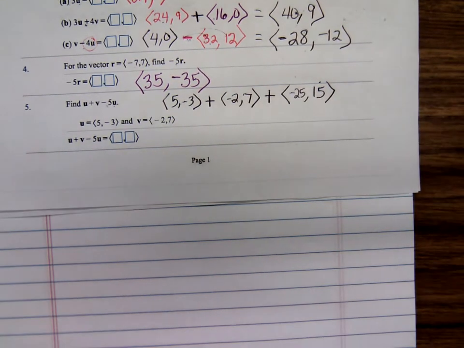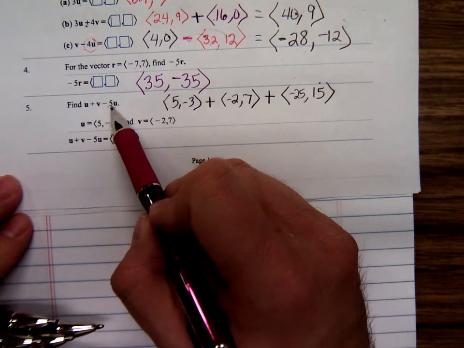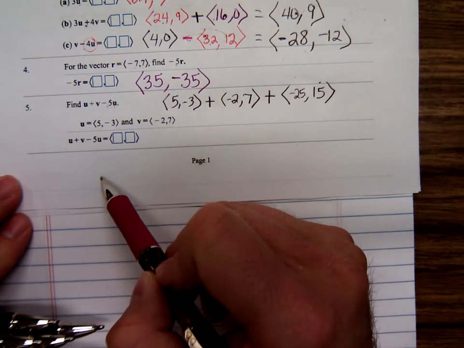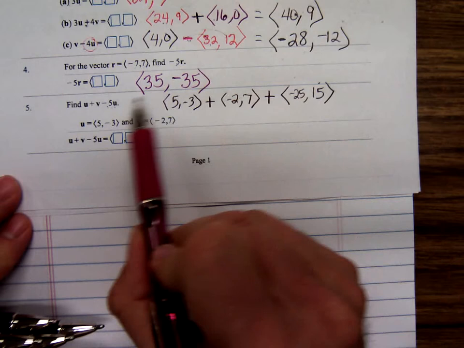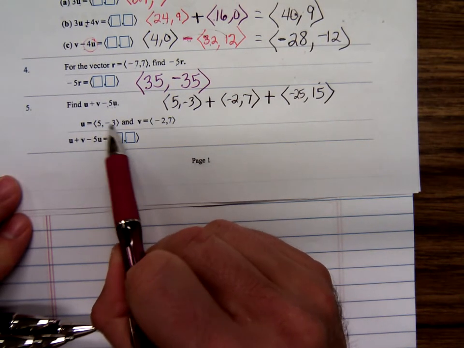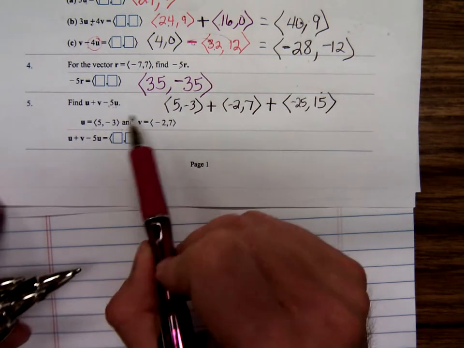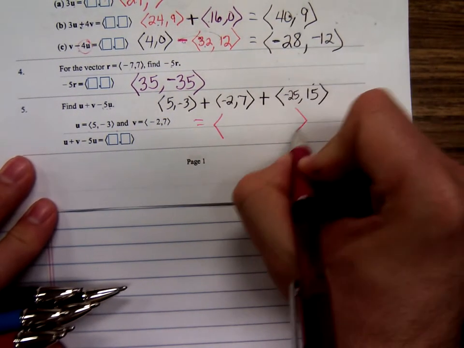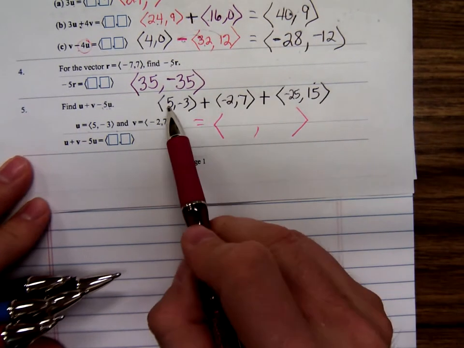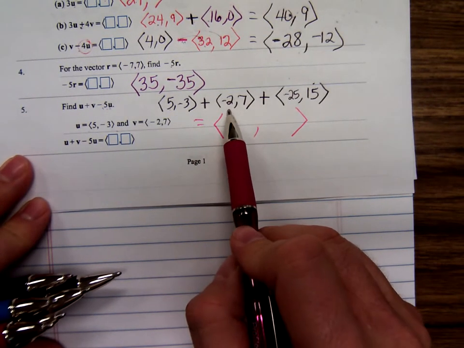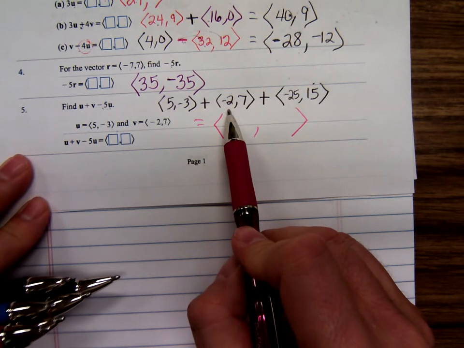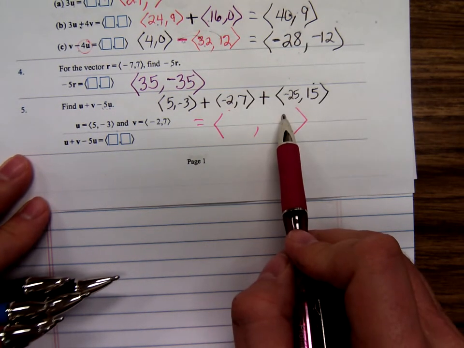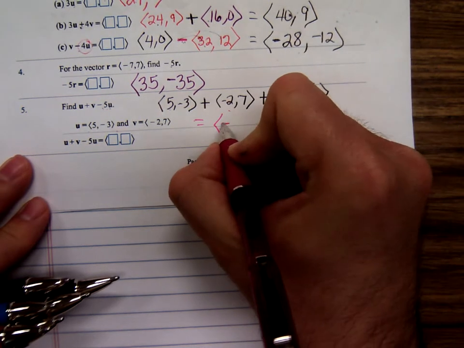Just like when you first learned to work with negative numbers, you could write minus 5 as plus a negative 5. So plus, and I multiplied these numbers by negative 5. Now just add up the x's and add up the y's, or the i's and the j's. 5 plus a negative 2 is 3, plus a negative 25 is a negative 22.